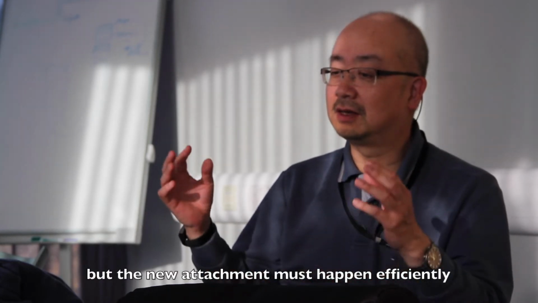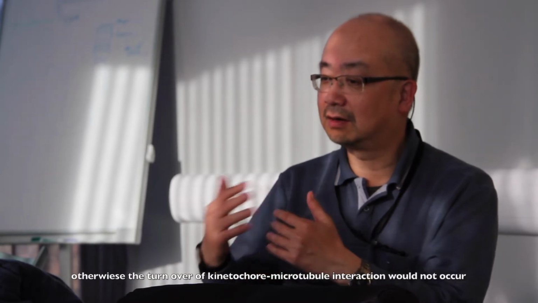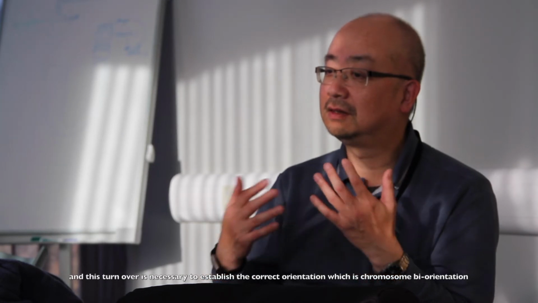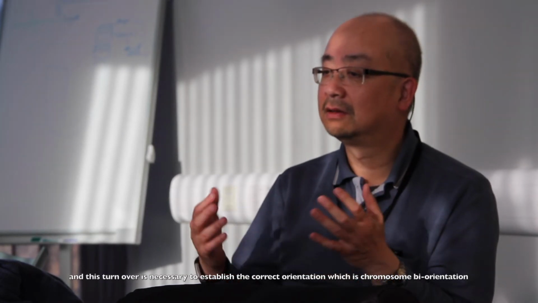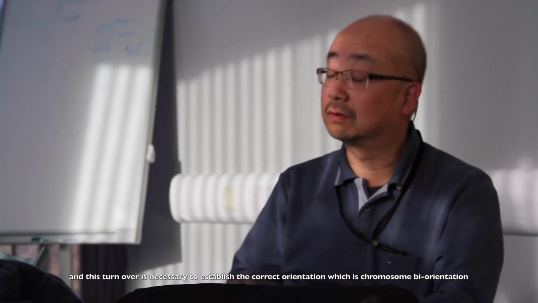But the new attachment must happen efficiently, otherwise this turnover of kinetochore-microtubule interaction wouldn't occur. And this turnover is necessary to establish this correct orientation, which is called chromosome biorientation.